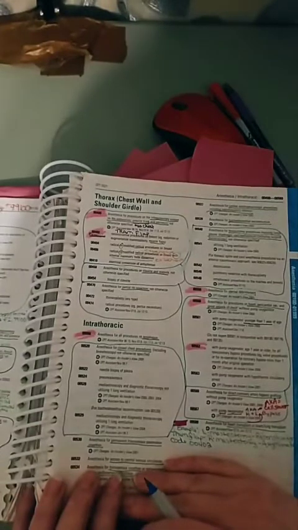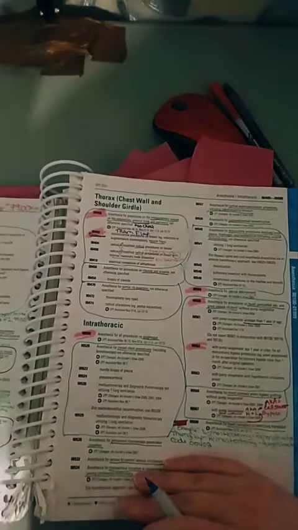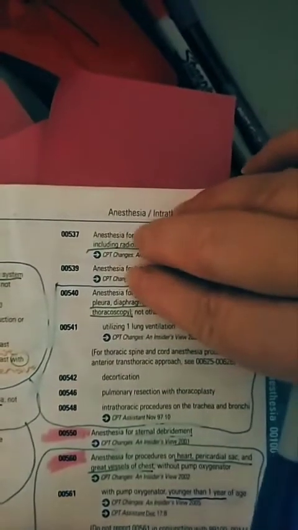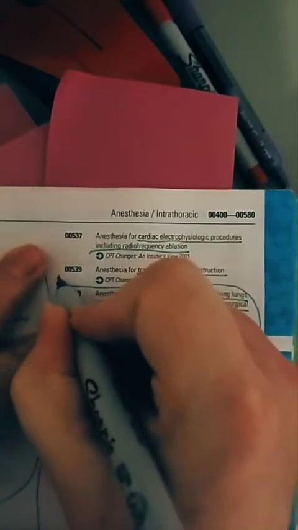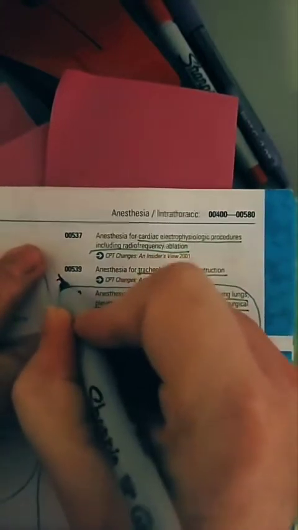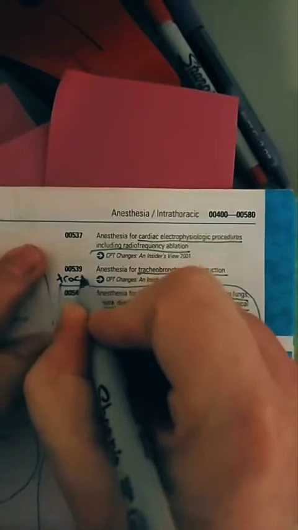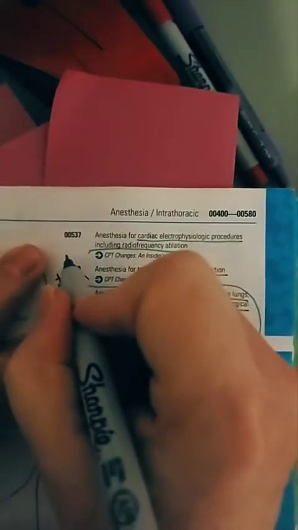So if we're looking at two codes, let's see if I can find something right up here at the top. We've got two anesthesias, 2-4. One of them's for cardiac, one of them's for trach. So this is trach, is what we should write right up underneath here. This is going to save you time. You'll see I've got a bunch of questions we can go over in just a minute, and this is cardio.